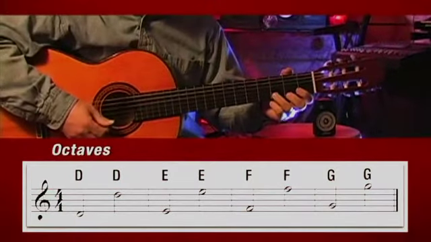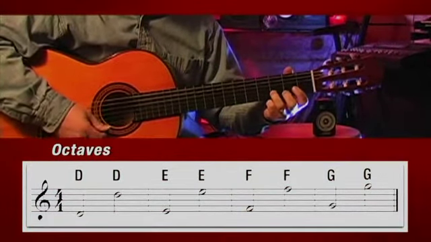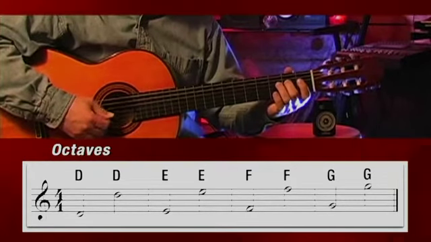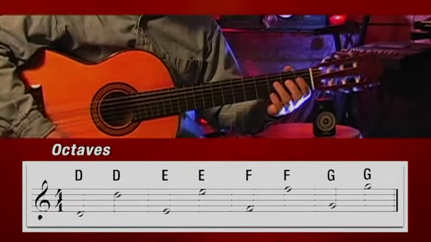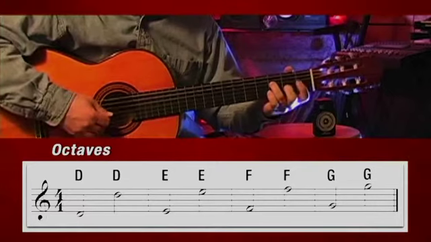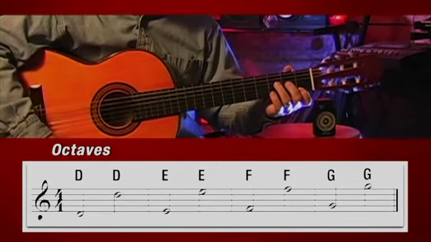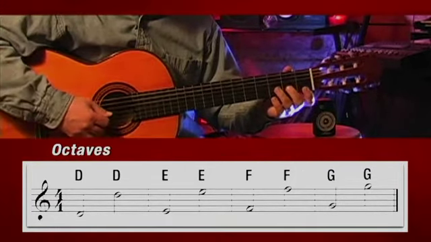Also, now that we've introduced some new notes, you'll notice that we've got two of different kinds of notes. Now we've got two Ds, a low and a high. We've got two E's, a low and a high. We've got two F's. And the last one we have two of is G's.